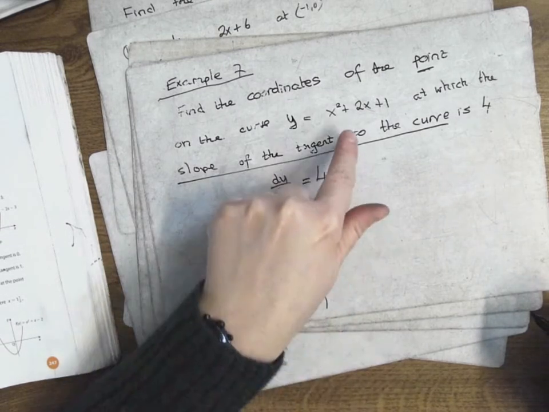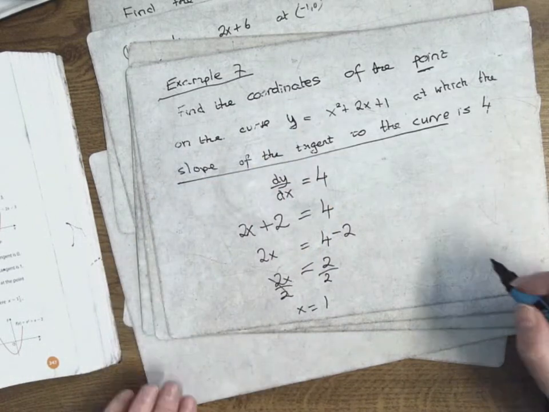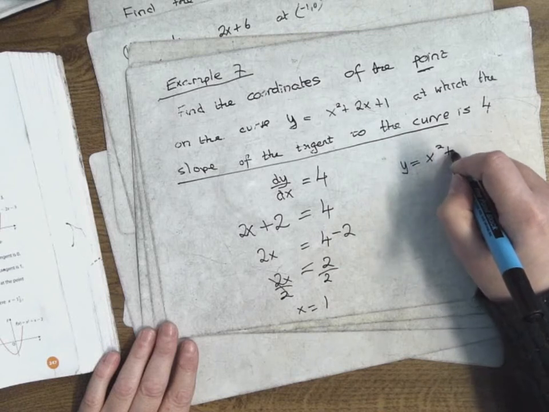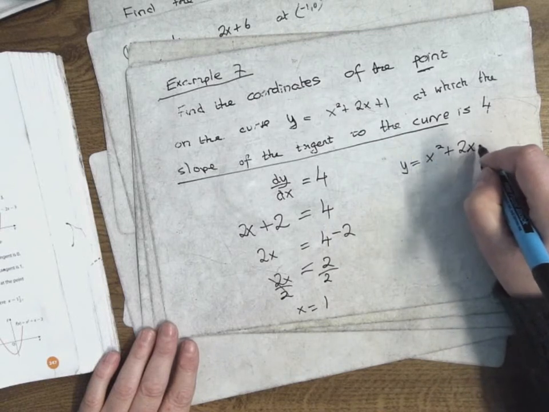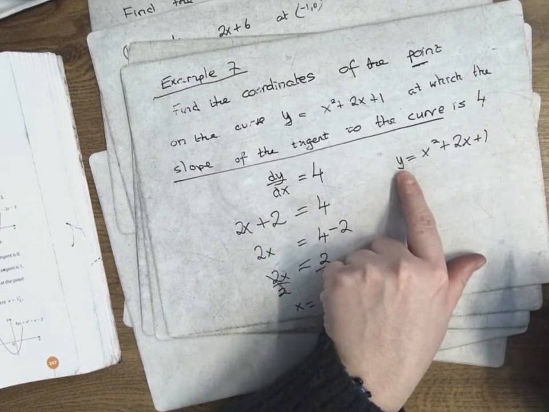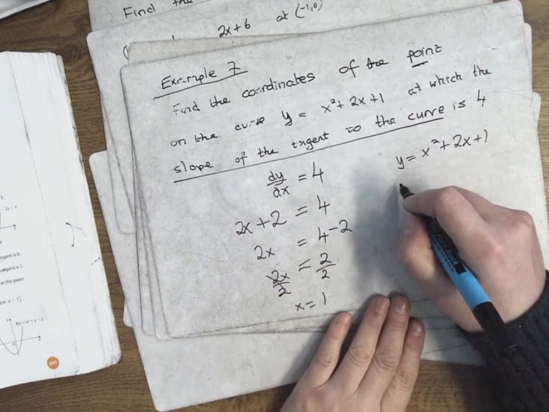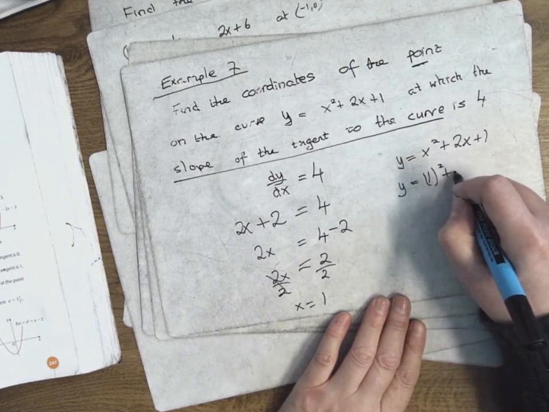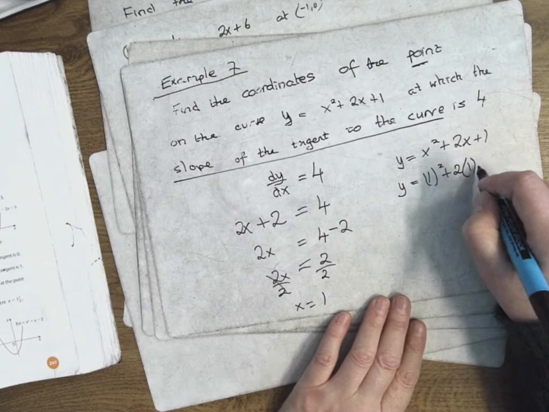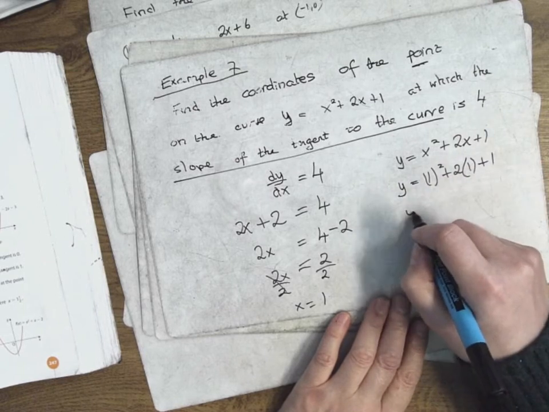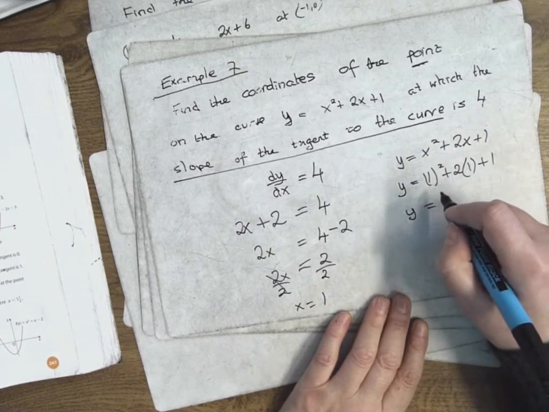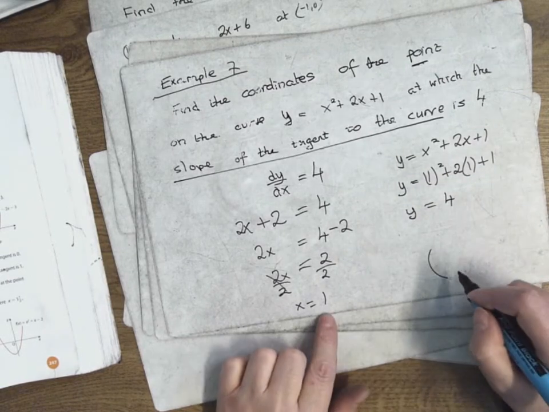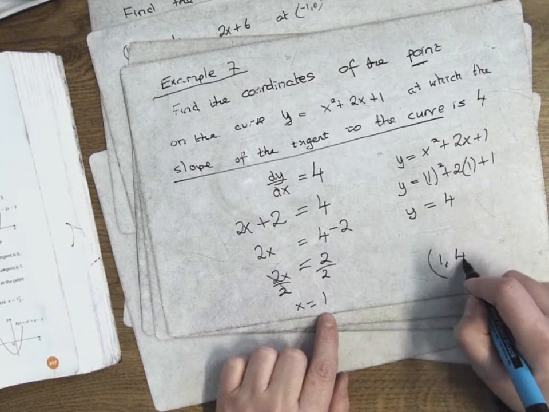You fill in the 1 into the curve, right? So to find out what y equals, you go right back up to the curve, because that'll tell me what y is. So y equals, everywhere I see an x, you put in a 1. So y equals 1 squared plus 2 times 1 plus 1. So into the calculator with that, and you'll get 1 plus 2 plus 1 is 4. So therefore your point is x is 1 and y is 4.